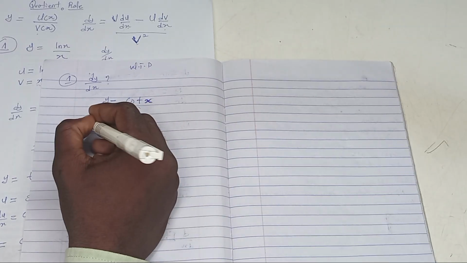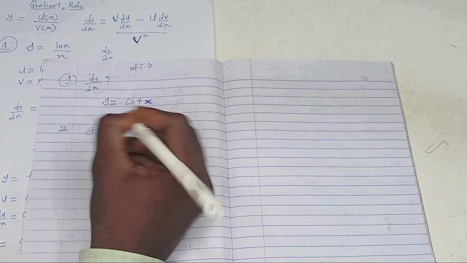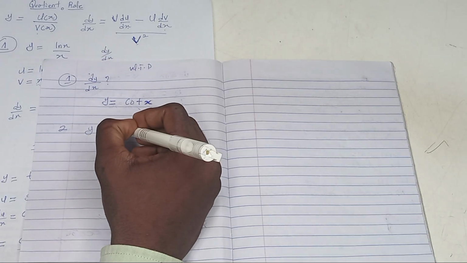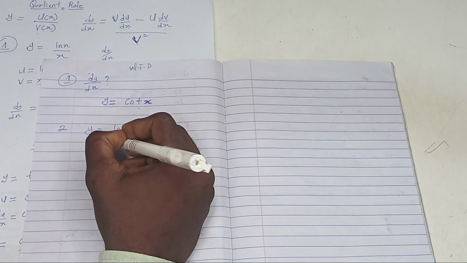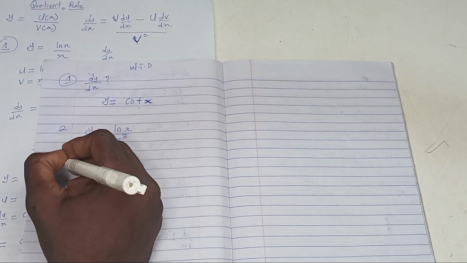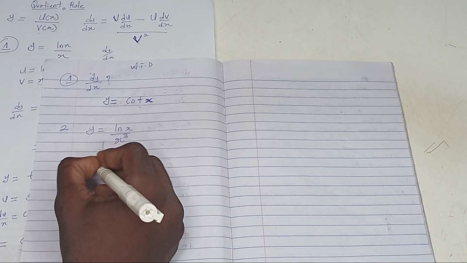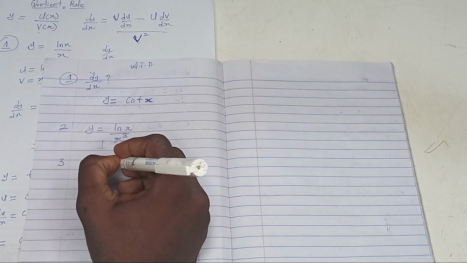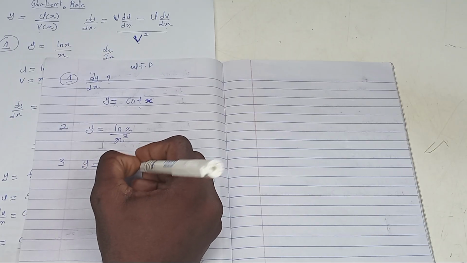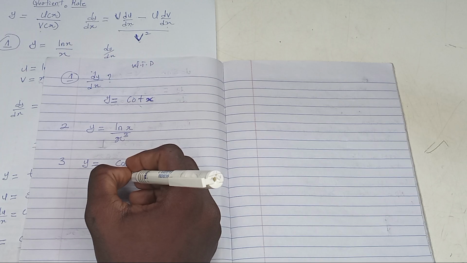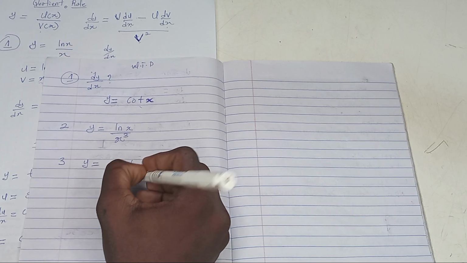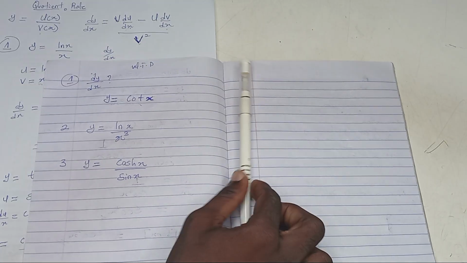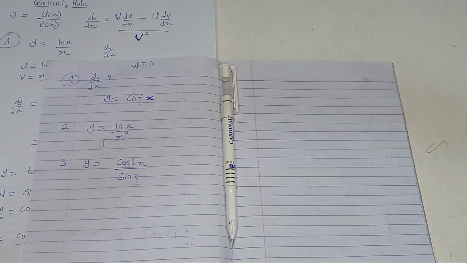So if y is equal to cos x over sin x, find the derivative of the function, keep solving, and keep improving in your calculus journey.